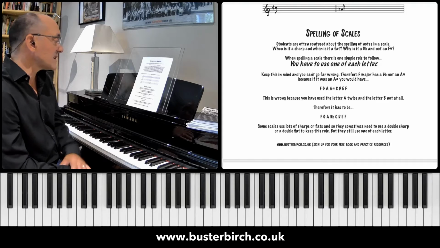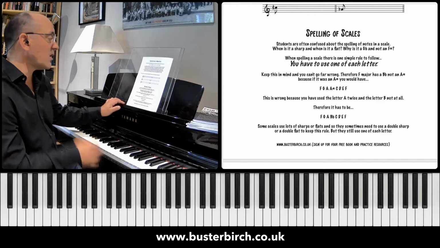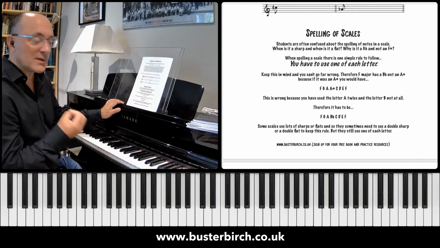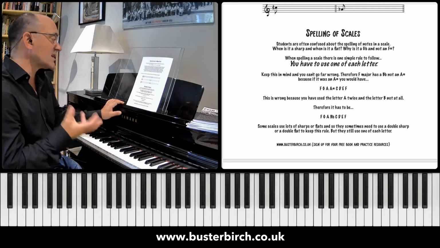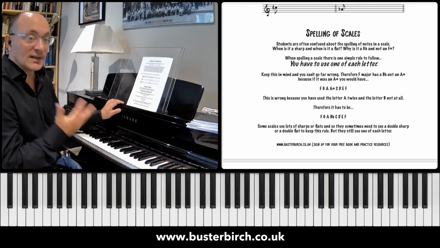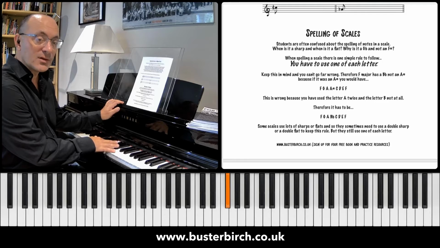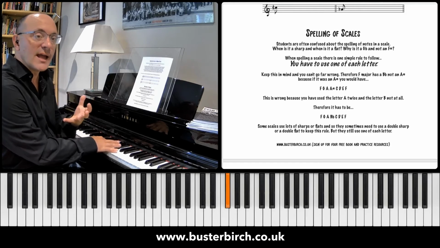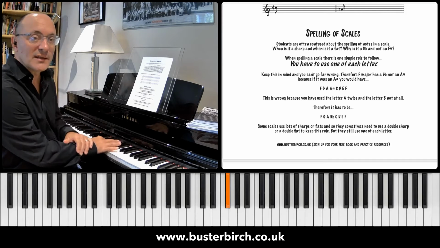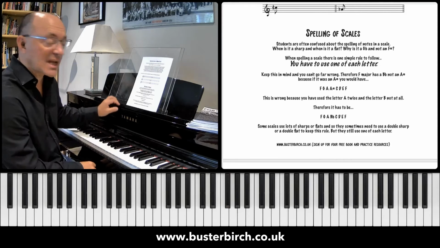Okay, so as it says on the sheet here, students are often confused about the spelling of notes in a scale. When is it a sharp? When is it a flat? Why is it a G flat and not an F sharp? Because it's the same note, right? So what we could call that could be an F sharp, or it could be a G flat. So how do you know which is the right spelling, the right label to put on that note within the context of the scale that you're using?